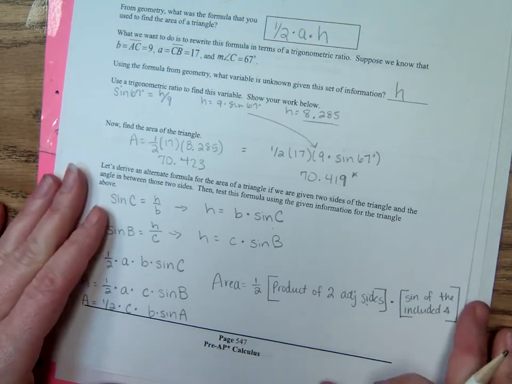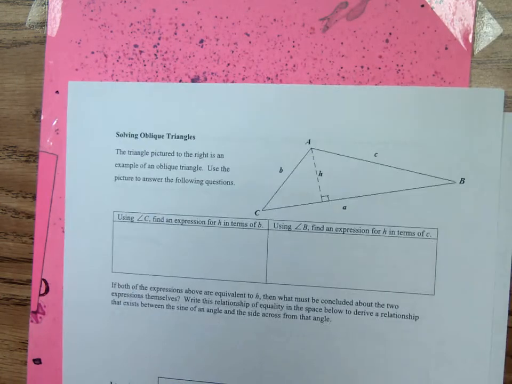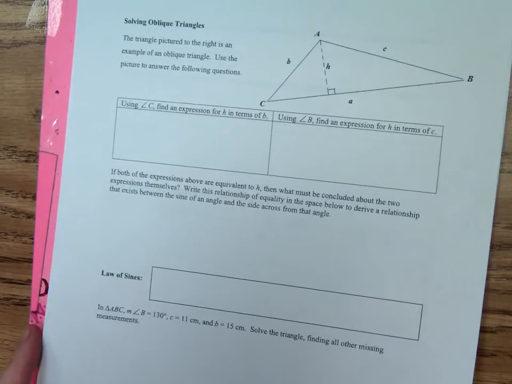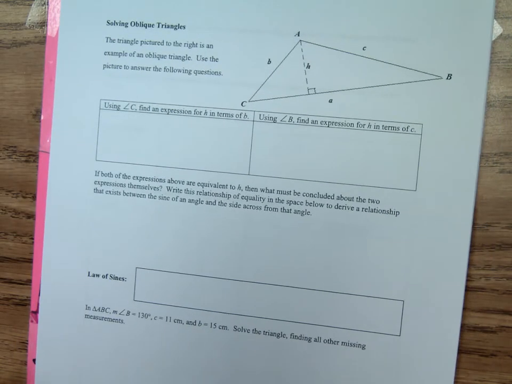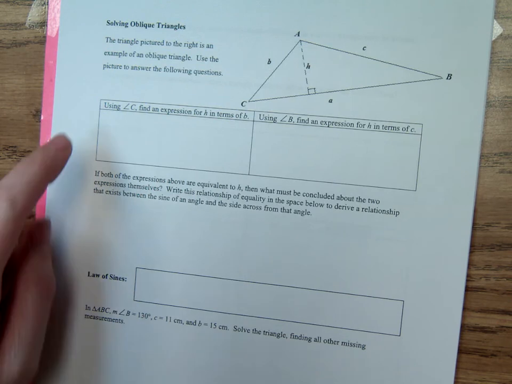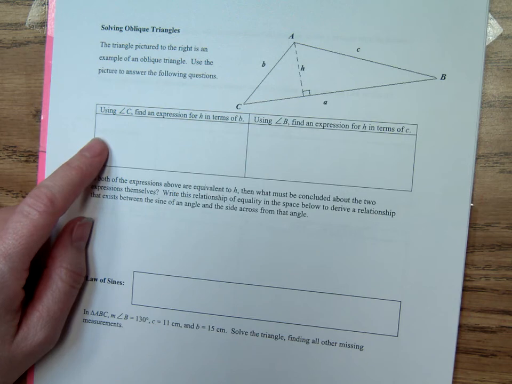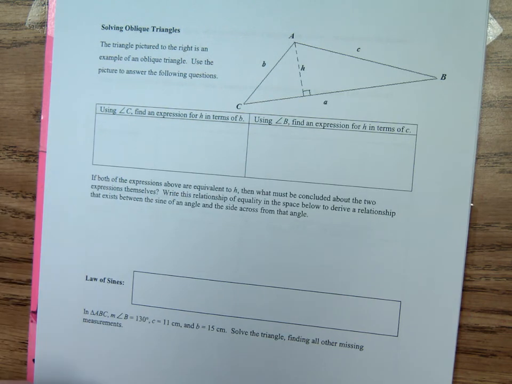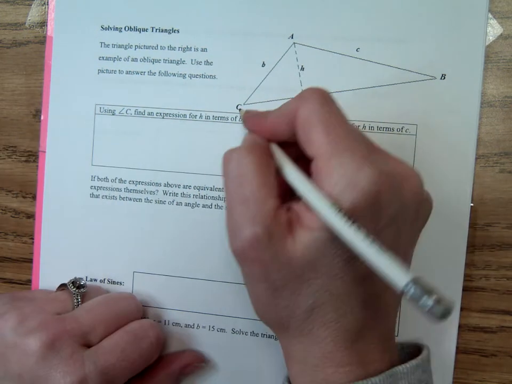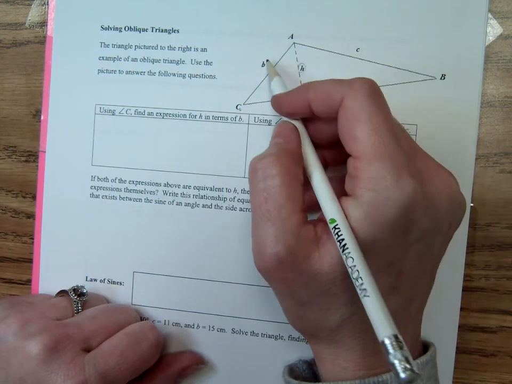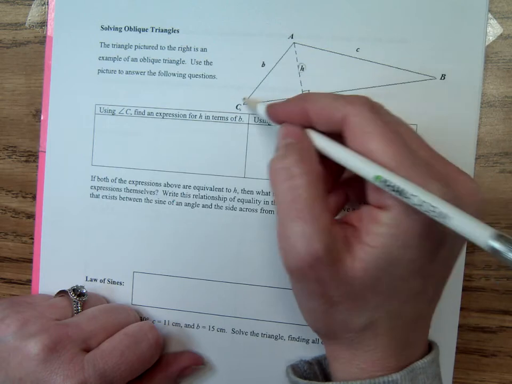All right, let's solve an oblique triangle. Using angle C, find an expression for H in terms of B. So if I'm standing on C and I'm trying to solve for H in terms of B, what are H and B in relation to C?